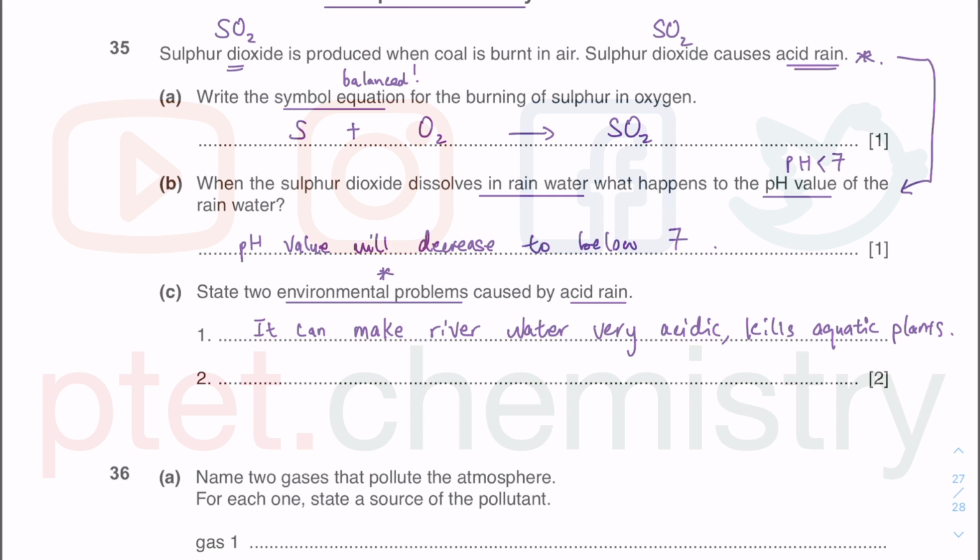Of course, the other thing that it can do is to the crops. So just now was on the water side, now on the land side, it can make soil very acidic. It can make soil too acidic. Therefore, can destroy or can kill crops. Crops meaning you're growing some crops in agriculture on land, and those can be destroyed as a result of the soil getting too acidic.